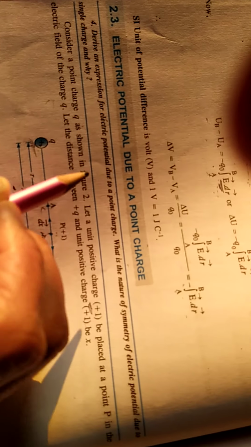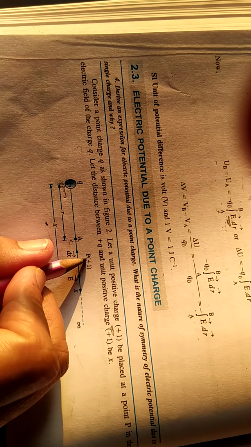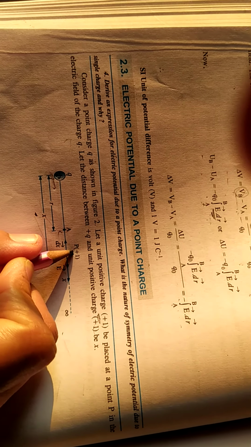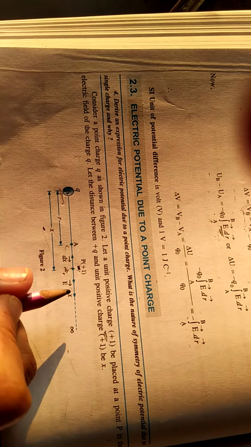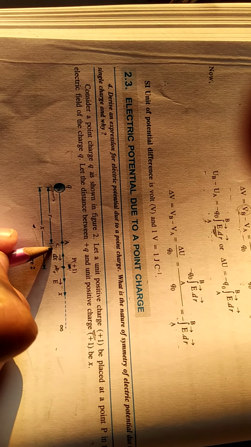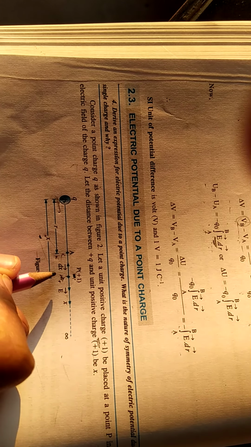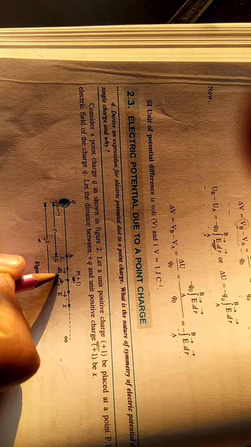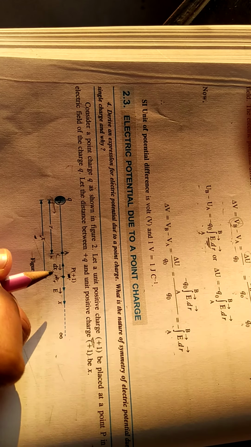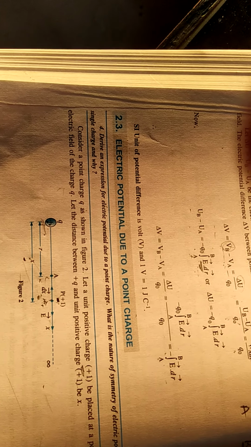Now, this is your source charge Q producing an electric field, and this is the test charge having a magnitude of plus 1. We are bringing it from infinity to a distance of r. That means we are finding the potential at point r. Now arbitrarily it is supposed to be at a distance of x, and we are displacing it by a very small distance dx, and we'll be calculating the work done for the small displacement dx, and then we are going to integrate it so that we can calculate the work done from infinity to that point.